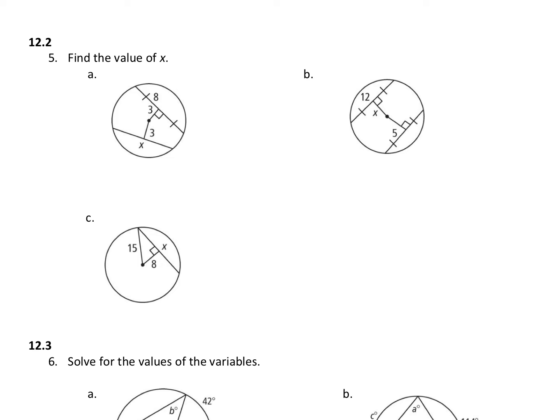12.2 says find the value of x. Keep in mind, the distance to a chord, if it's the same, then the chords themselves have to be the same also, right? So if I'm saying right now, again, the labeling here is not awesome. We're going to say 8 is just that piece of it. So what is x? 16. If this is 8, then this is 8 also, right? Because they're marked congruent. The chords have to be the same because the distance to them is the same. So x is going to be 16.